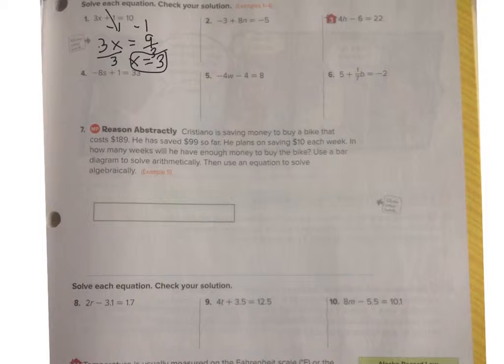Again, for number 2, in order to get rid of that constant of negative 3, I can do the opposite of adding negative 3. So I'm going to subtract negative 3, or subtracting a negative is the same as adding a positive. So I'm going to add 3 to both sides. So now I know that 8n equals negative 2. And then I can divide both sides by 8. And n will equal negative 1/4.